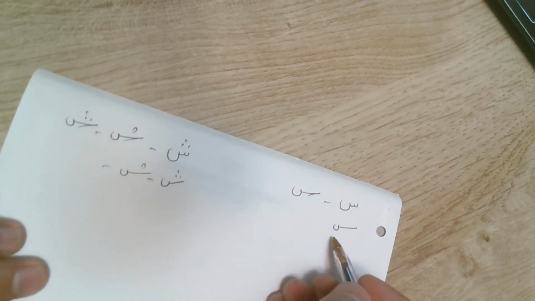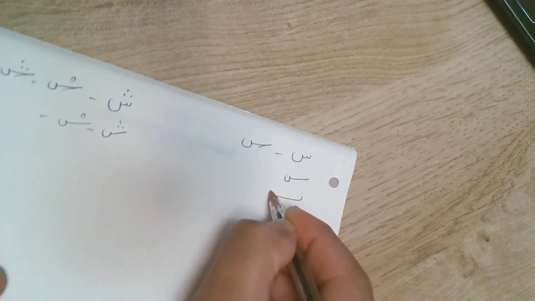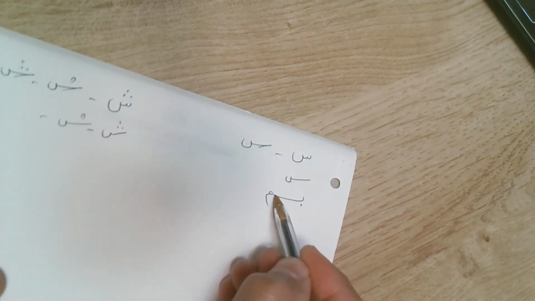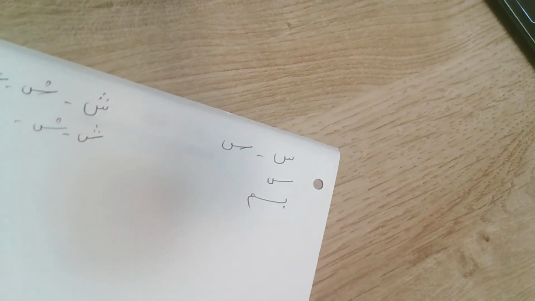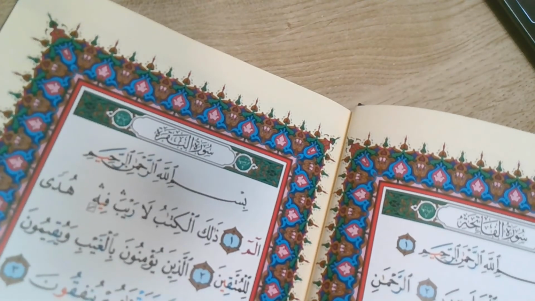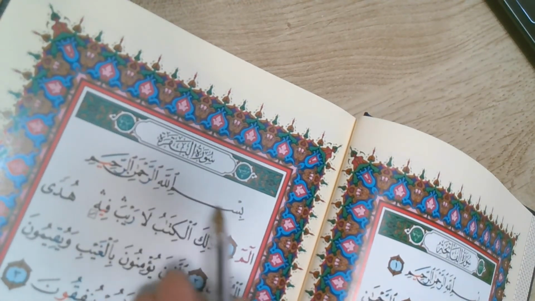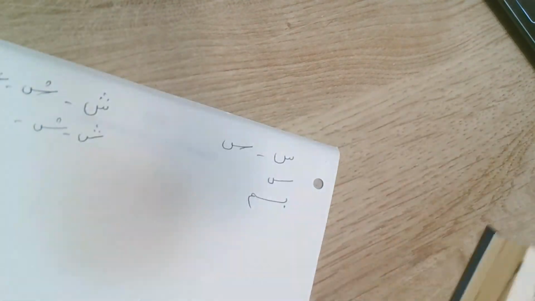In the middle, we have our example in the middle. Bism. So you can write bism like that. Ba, seen, and then mim. See here, this long bism. That's why if you have bism stretched like that, it's not going to affect the letter, because it's seen.